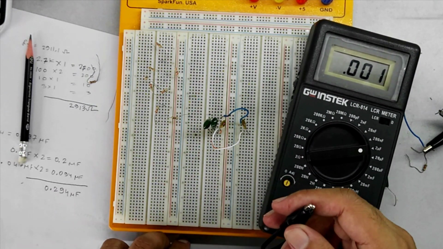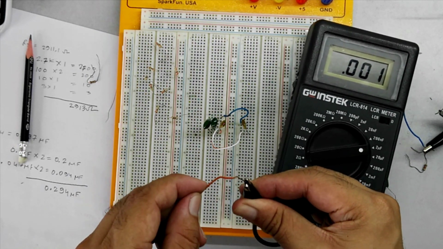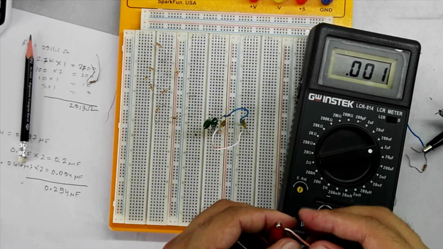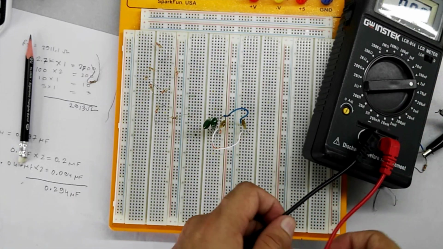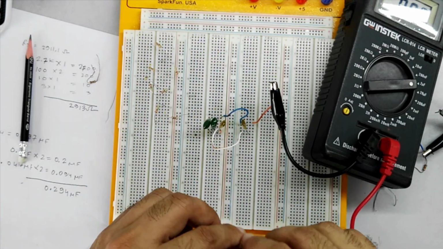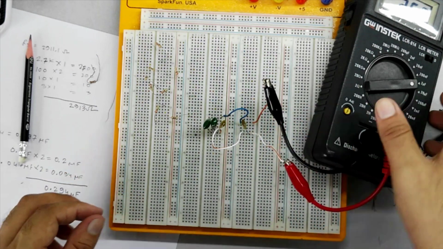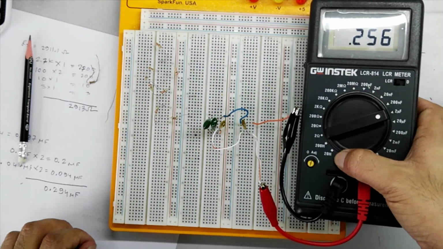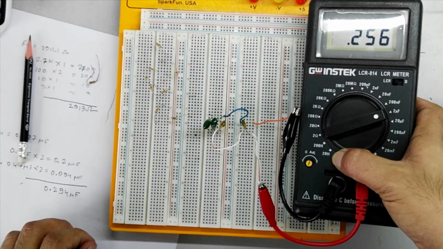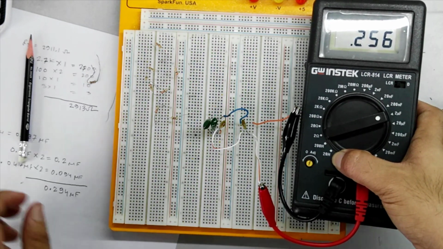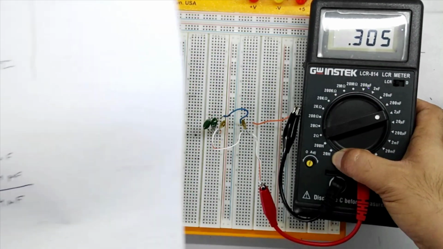I'll attach some wires to this crocodile clip so that I can take the reading from the board. 0.256. So we need a bit more to reach the required 0.28.